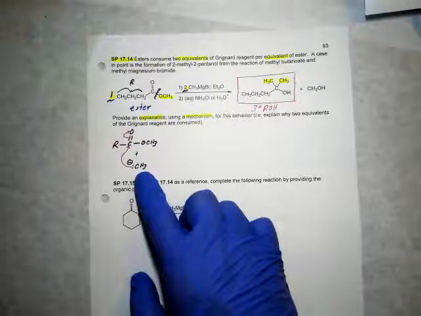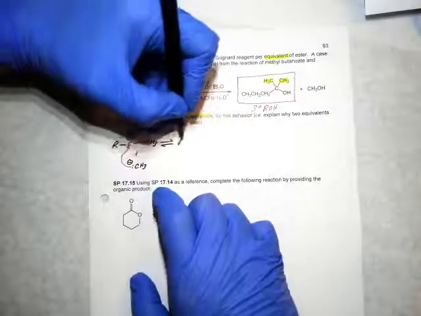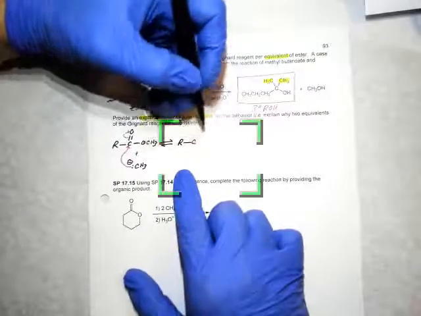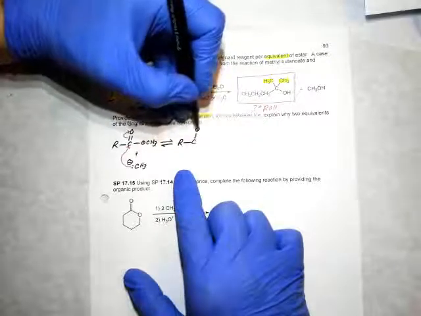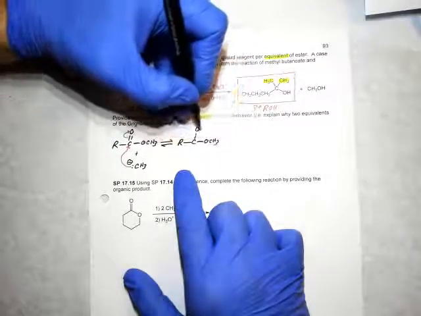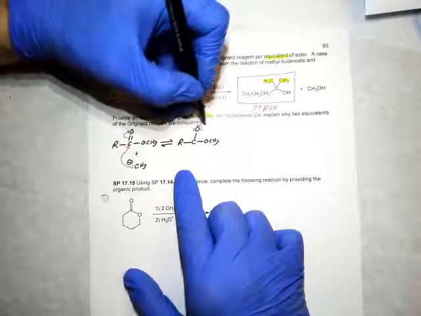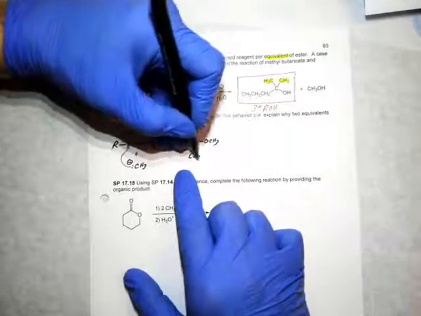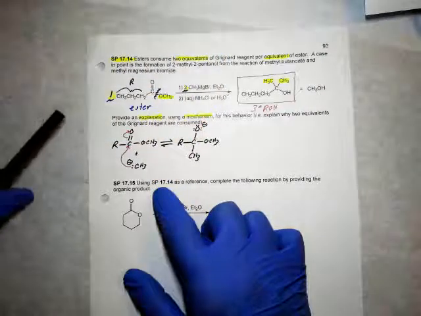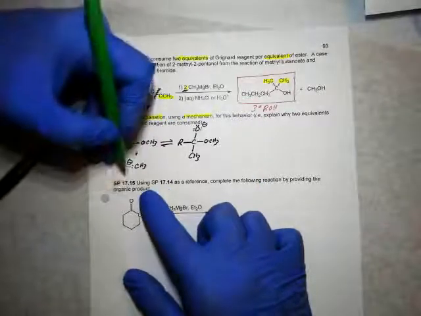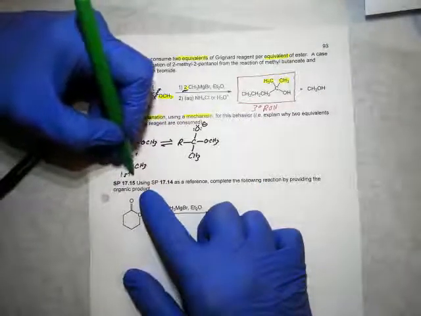Instead, we're going to get something known as a tetrahedral intermediate. And that should make a little more sense here in just a few seconds. So now you have an alkoxide. Let me put the lone pairs on there and a negative charge. And here's the first methyl group that came from the first equivalent of the Grignard. So I think that warrants writing in. This is our first equivalent.